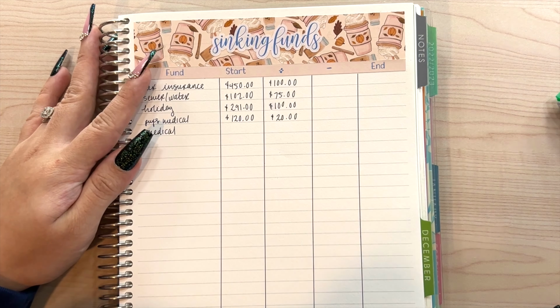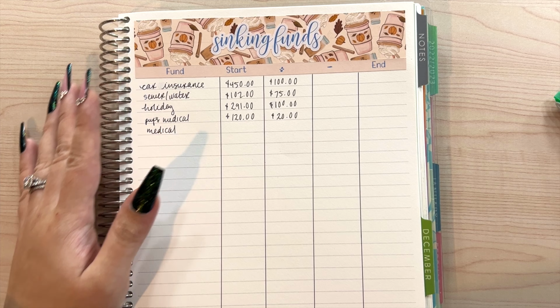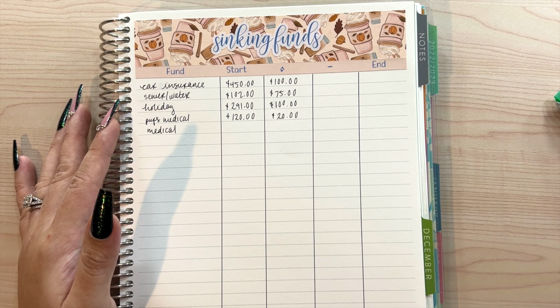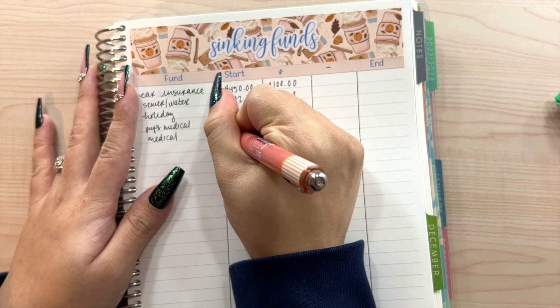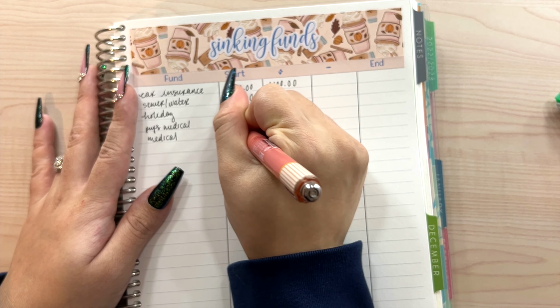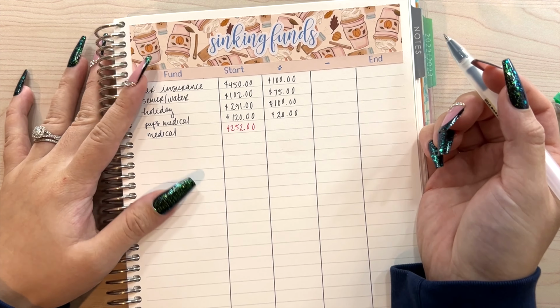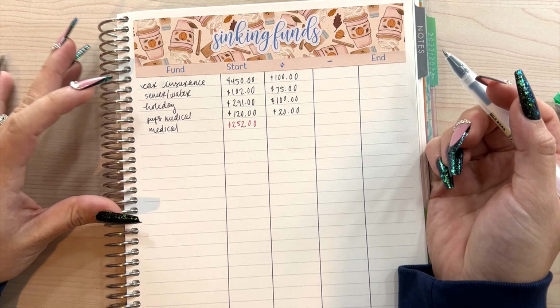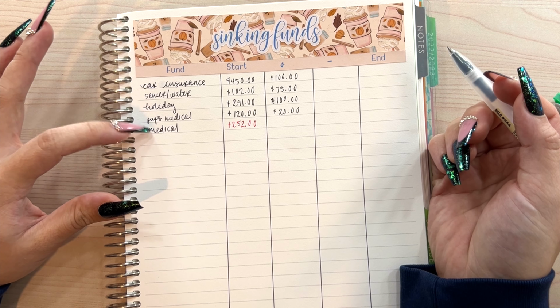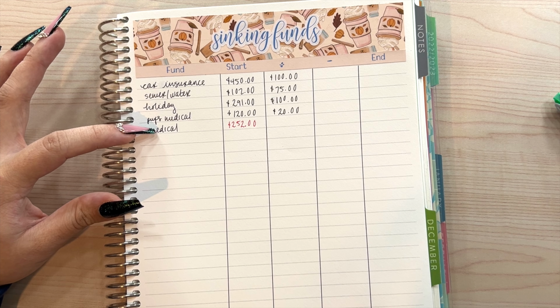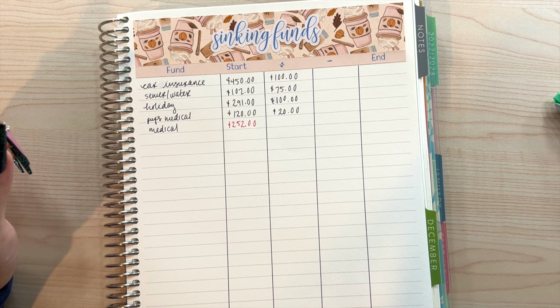This is the category that we're currently negative in, or one of the categories that we're negative in. For medical, we are currently negative $252. And I know that we have another bill coming as well that we have to pay. I feel like this pregnancy has just been pretty pricey for whatever reason, but that is medical. I think a big reason has to do with us having to pay for our daughter's medical bills as well.